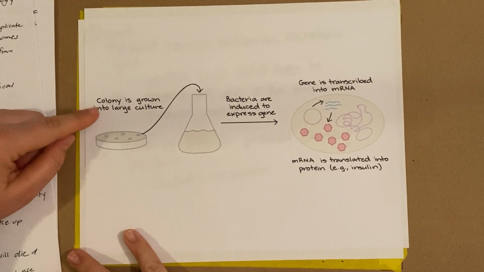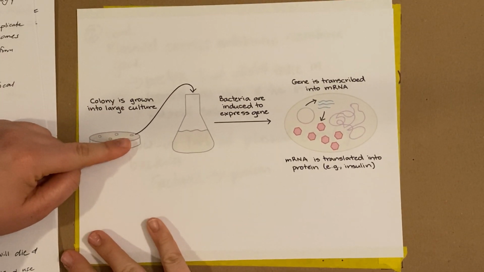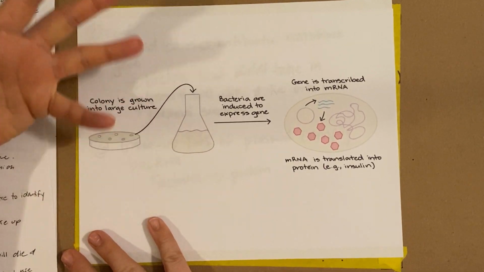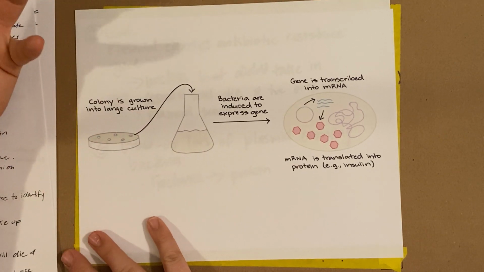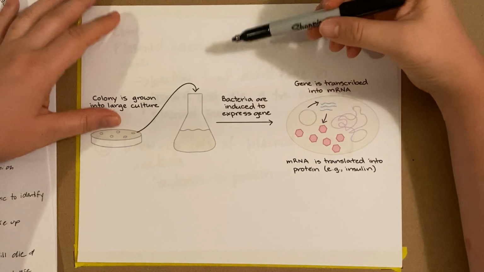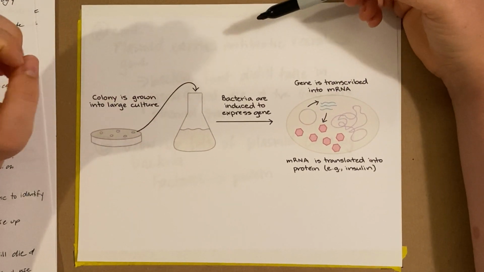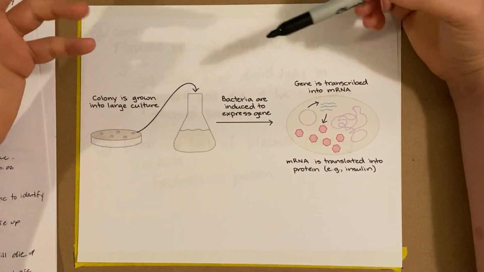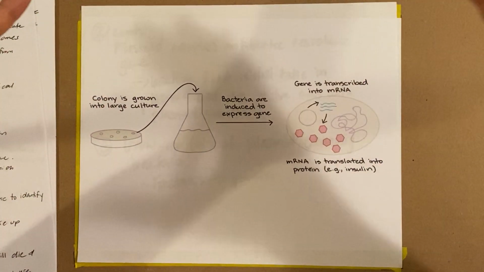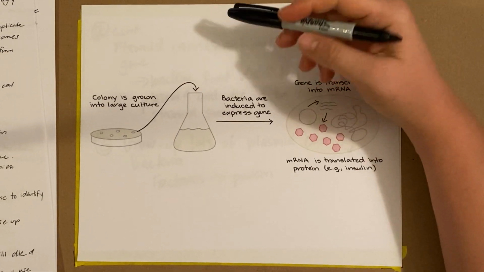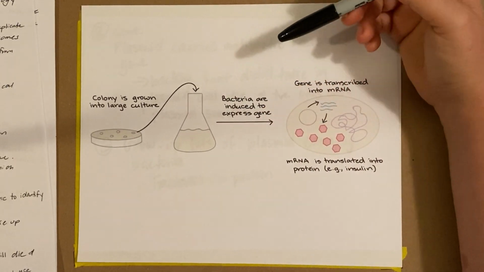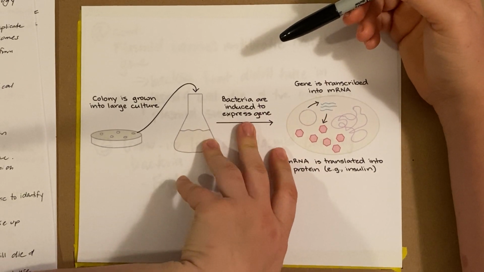So once you have the colonies that we know have the plasmids, they can then be put into growth media, and this is basically just going to be some type of food source for the bacteria. You can actually have massive vats of these. Sometimes they look very similar to how beer is brewed, like these massive metal containers. And you just have tons and tons of bacteria. And then if you put them in the right conditions, they'll start to express the gene.